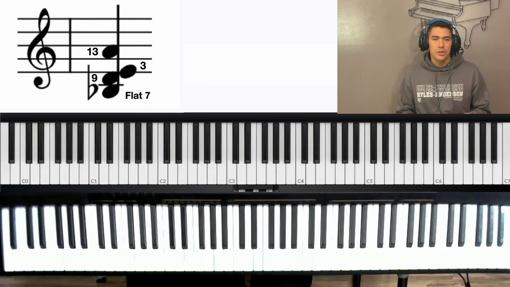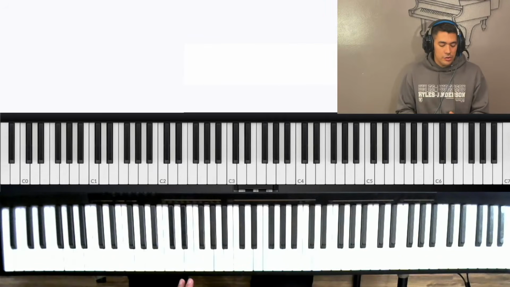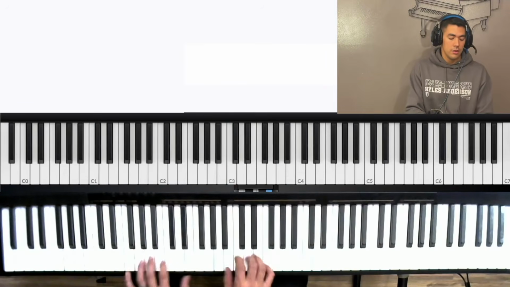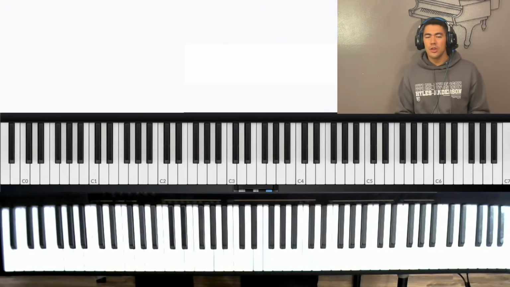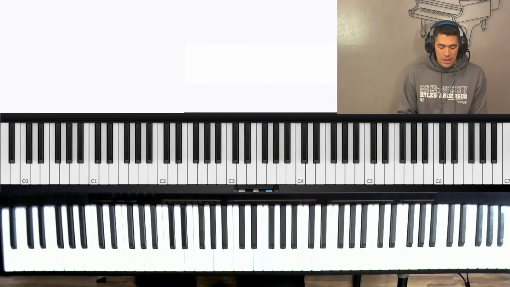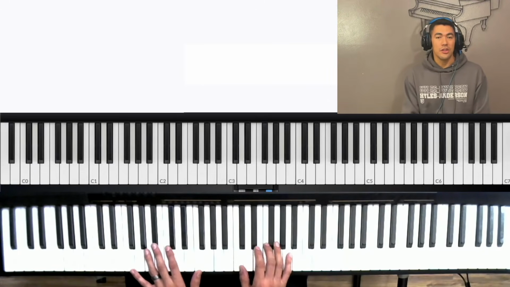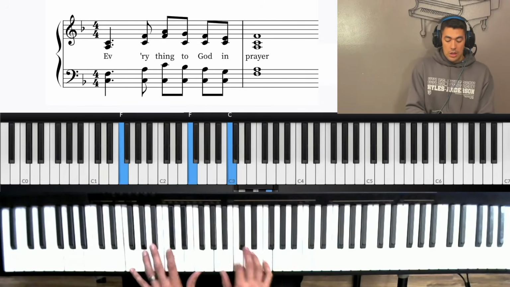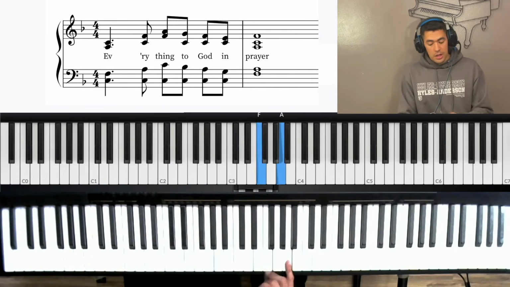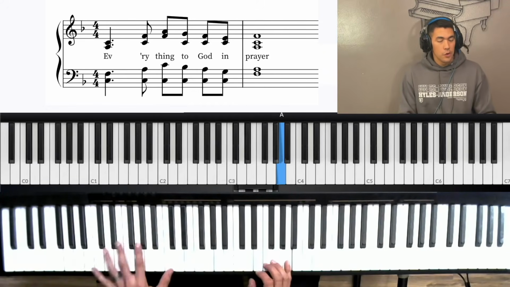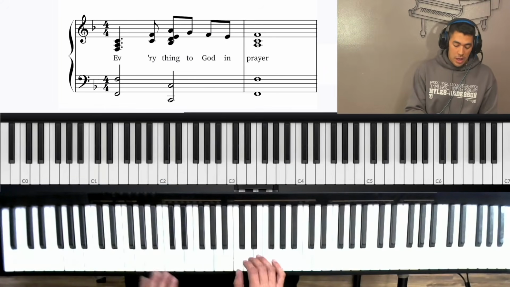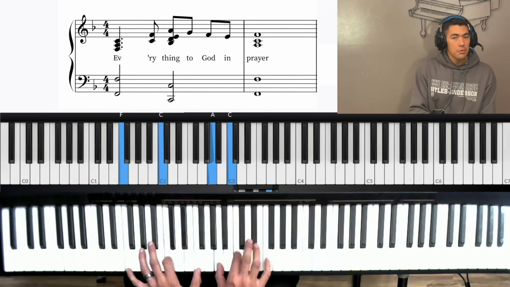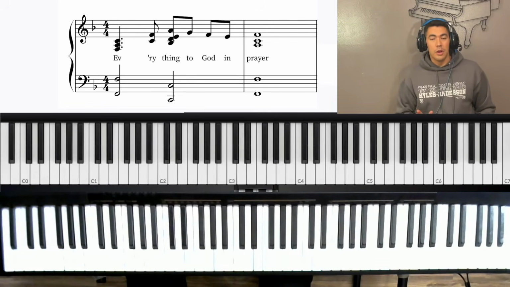And what's great about this is that many melodies they step down to the root. So many songs end like that. Like What a Friend We Have in Jesus. So we go, everything. There's the melody right there. And it's over this C. It's a great opportunity to go, everything to God in prayer. That's a great way to put it.